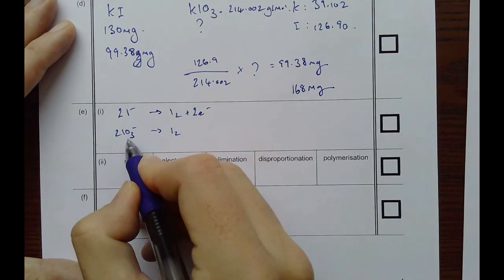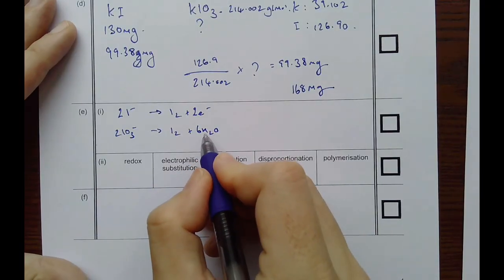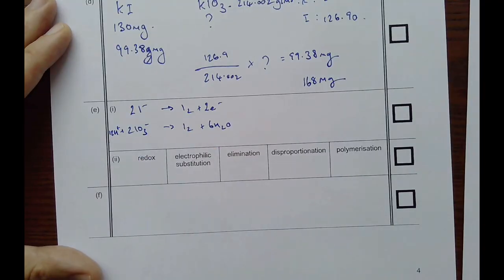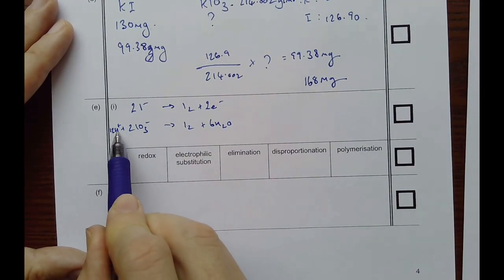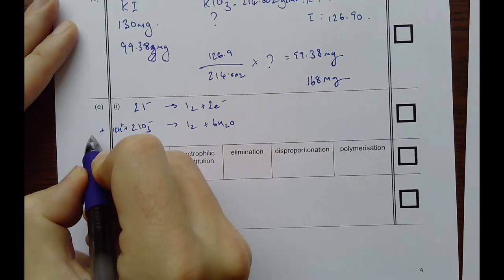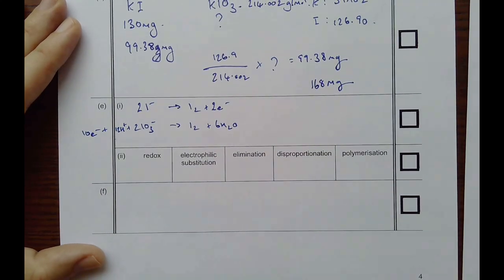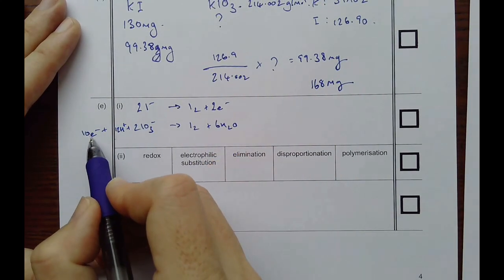Then I've got my 6 oxygens, so I'm going to add 6 waters to that. I've now got 12 H+ there, and then I need to balance the charge. This is going to be plus 12 minus 2 is plus 10, so I'm going to add 10 electrons here. Then I need to make sure that the number of electrons produced here equals the number of electrons used up here.